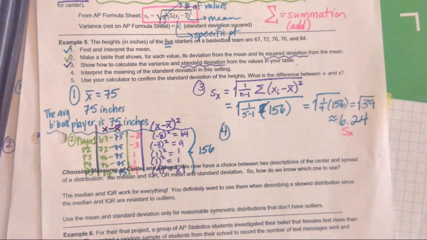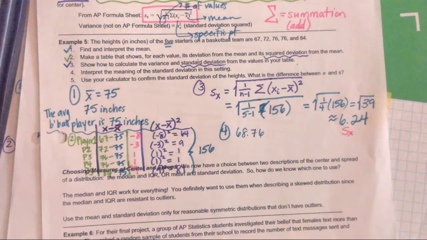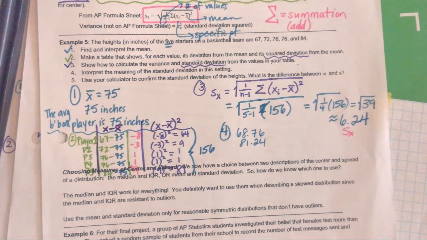75 minus 6.24 is 68.76, and then 75 plus 6.24 gives you 81.24. We would say most people, and we're eventually going to put percentages on it, are between these two numbers. Or we would say this number is how many standard deviations away from the mean. So, see all those numbers and letters on the board? Instead of doing all that, you can just find the answer on the calculator. Yes, but you have to know what it means.